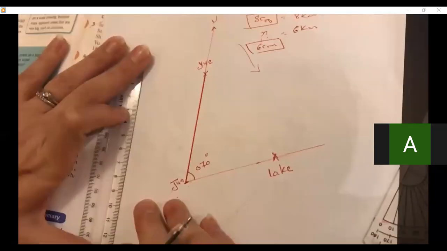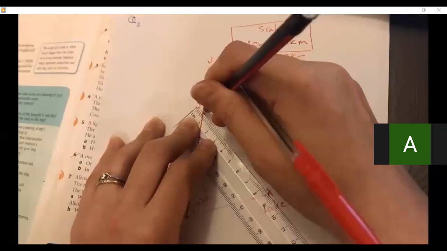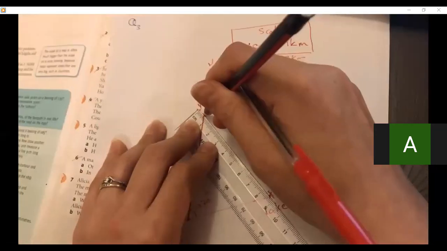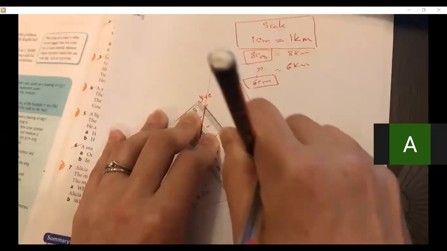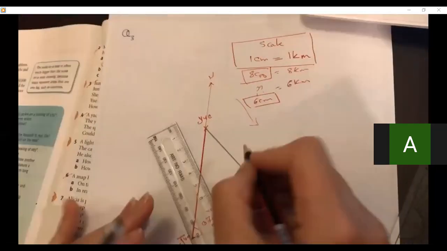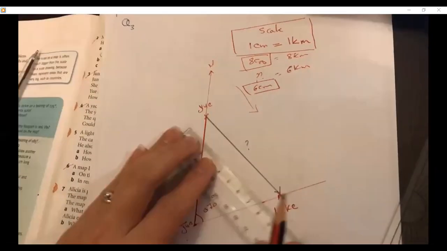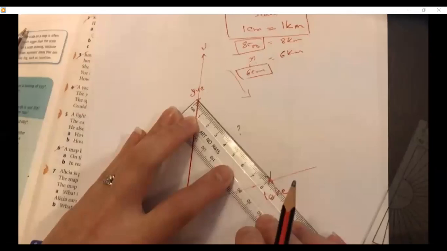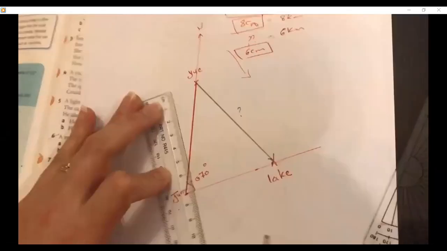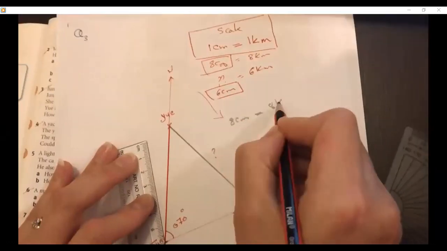Now they said that he wants to go and meet John at the lake. So if I were at his place, I will go directly to the lake, this direction. They asked you, how far is that? And in which bearing? How far? Let's measure it by the ruler. Yes, it's about 8 centimeters, and that equals 8 kilometers.